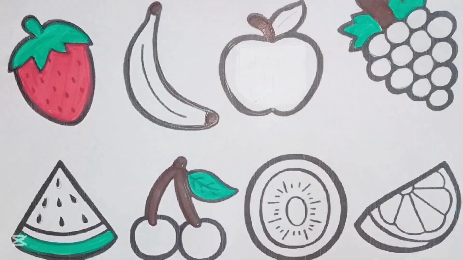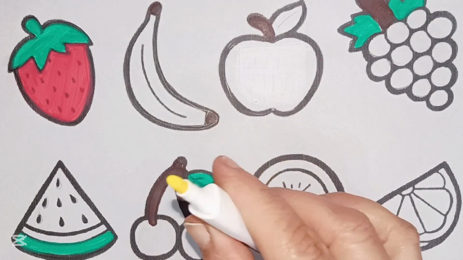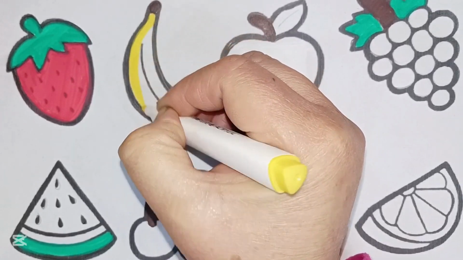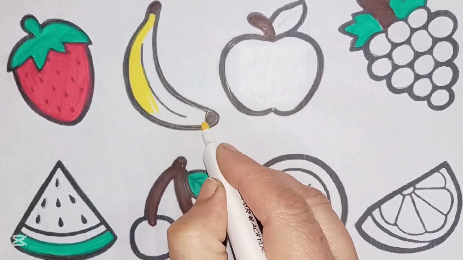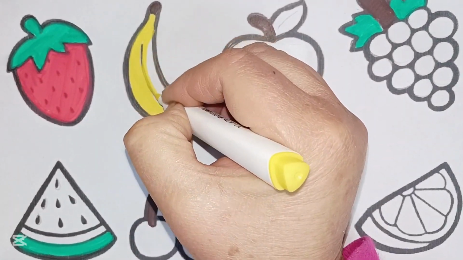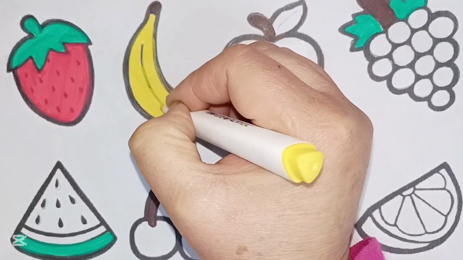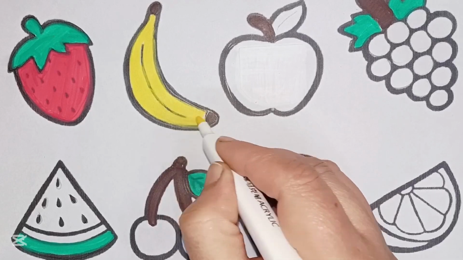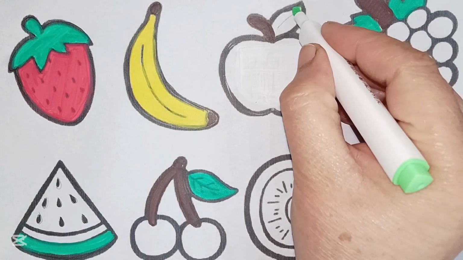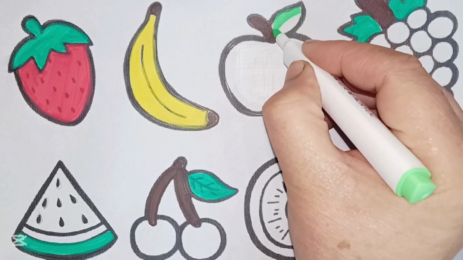Yellow color in banana. Light green color in apple leaves.